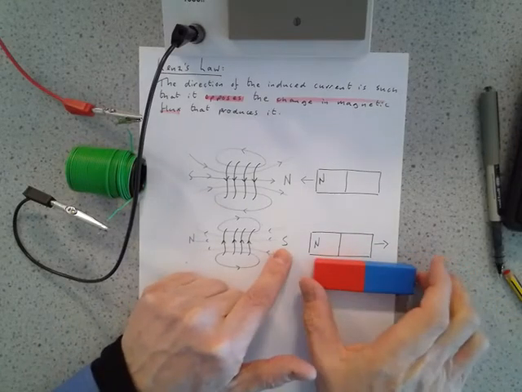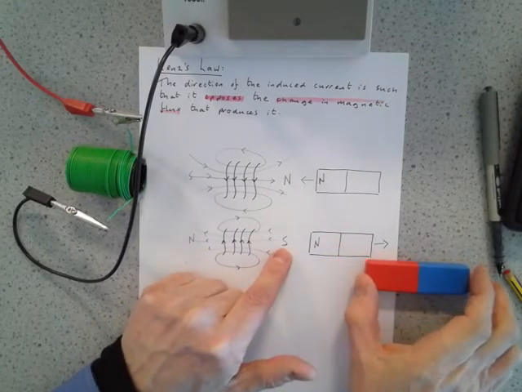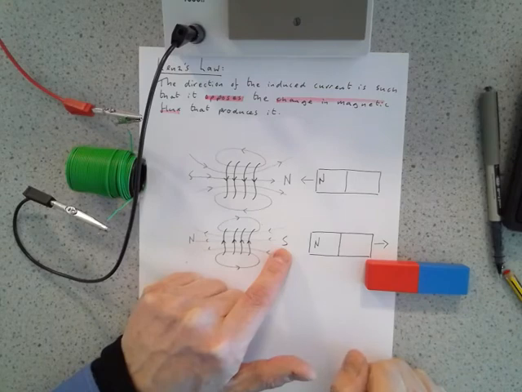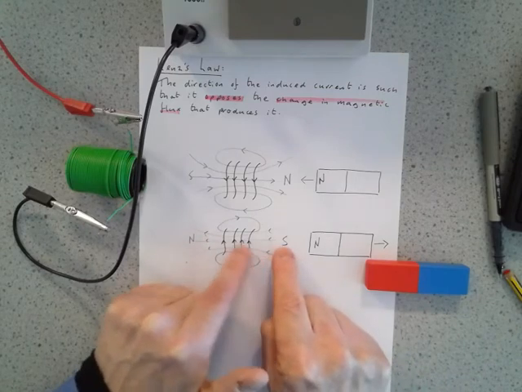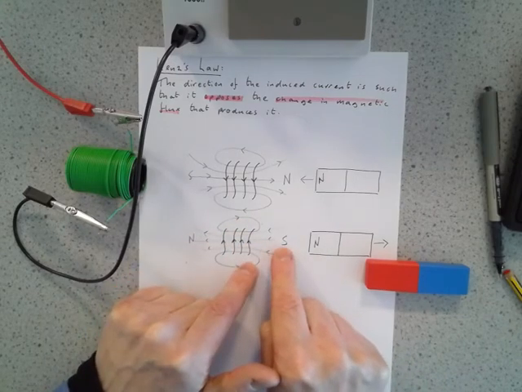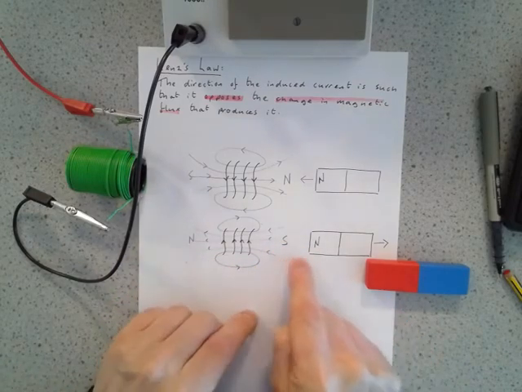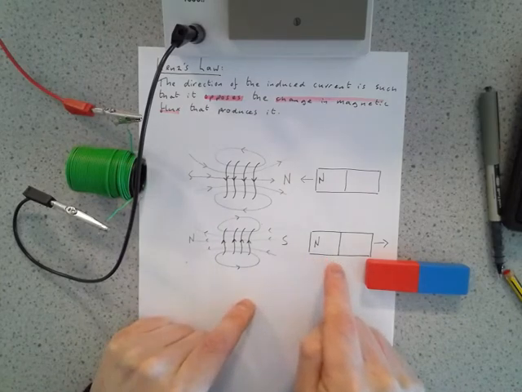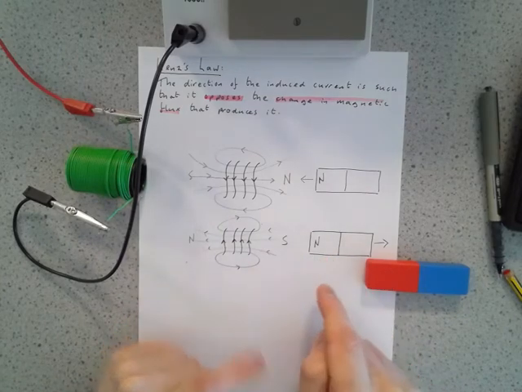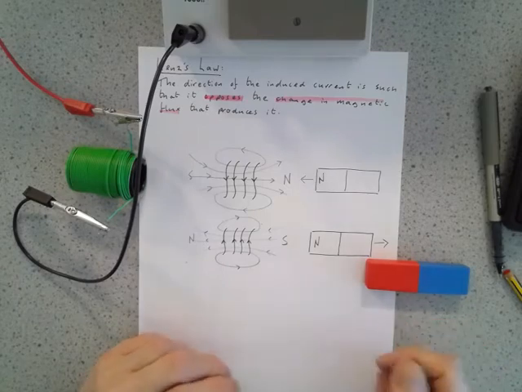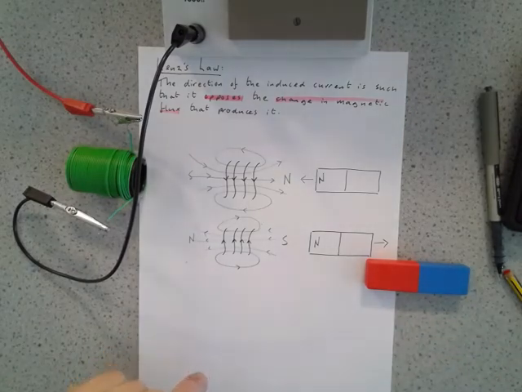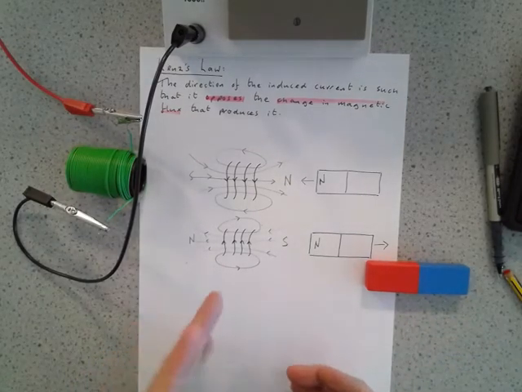So when the magnet is moving out of the field, like that, the current that is induced makes this end of the coil a south pole, so that it will attract the magnet and try to oppose the change that is producing it. It tries to pull the magnet back and stop it leaving the coil. So this is what we see by experiment.